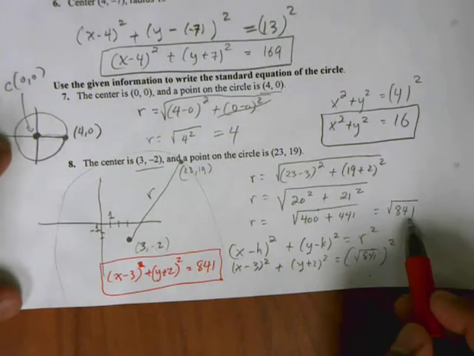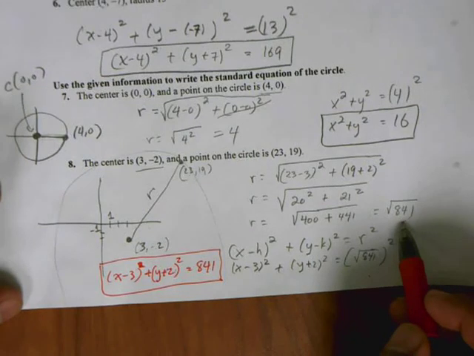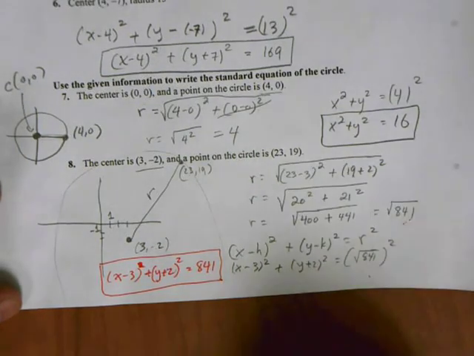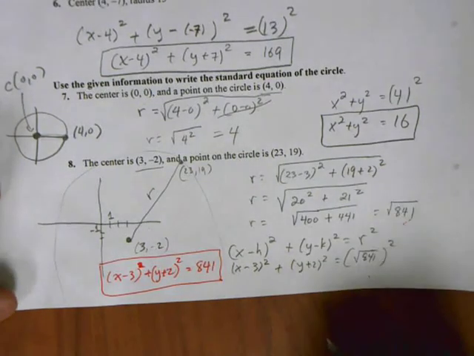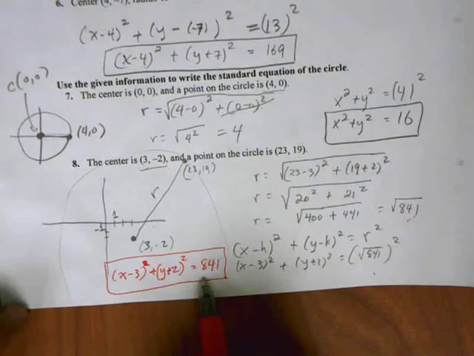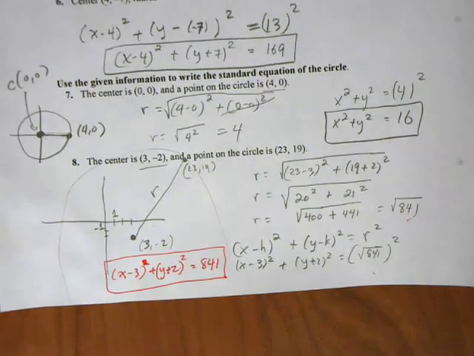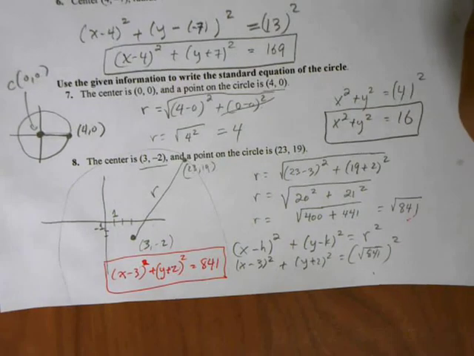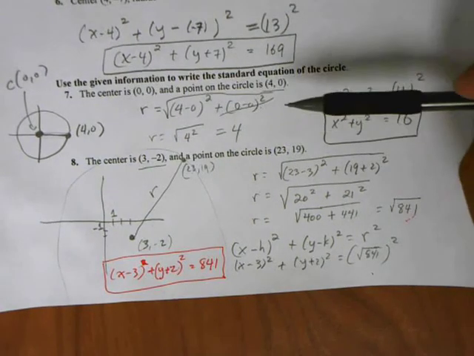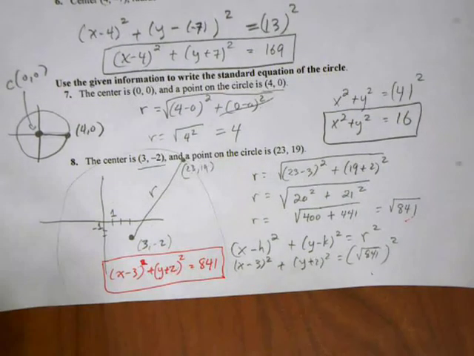And you see why I didn't really simplify this in this step, because I know that I'm going to have to square it later anyway. So even if I did the extra work, I would have to undo it later in order to get the final equation. And there you have it. This is a handful of examples on how to find the equation of a circle when you're given a picture, when you're given a center and the radius, or when you're given the center and some point.